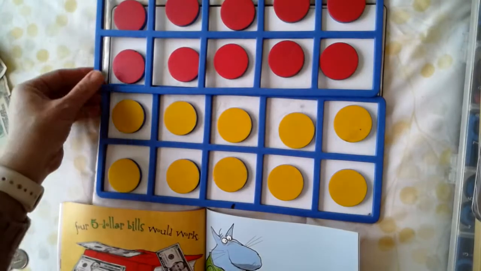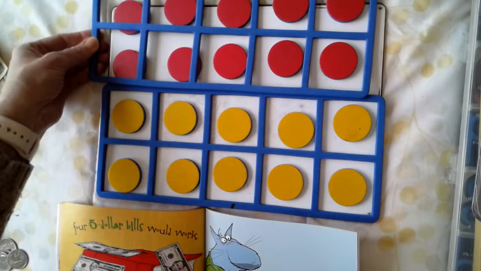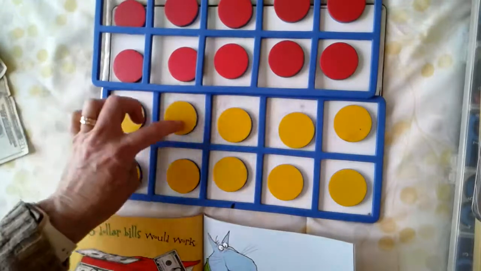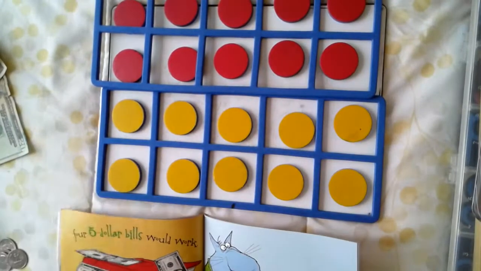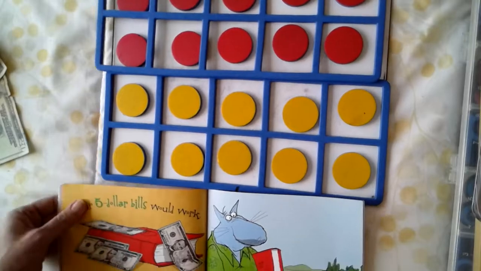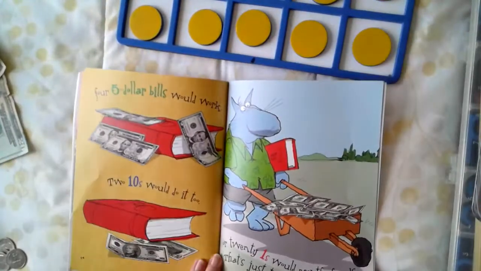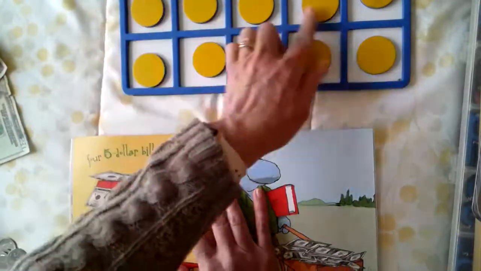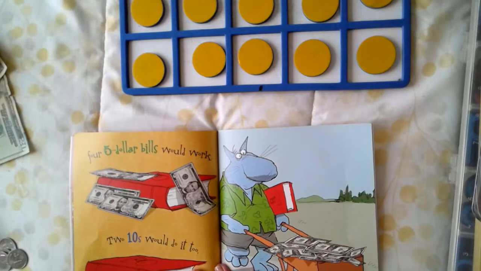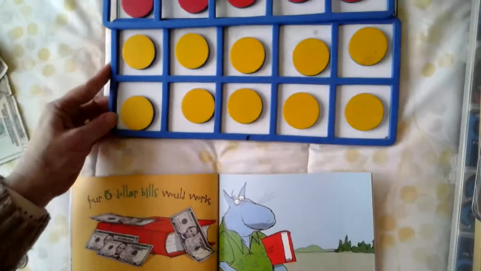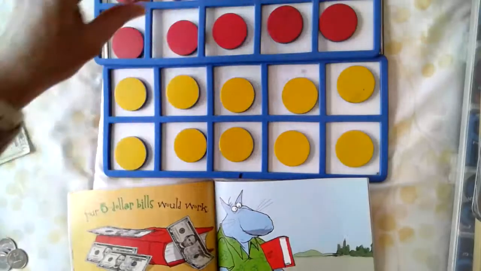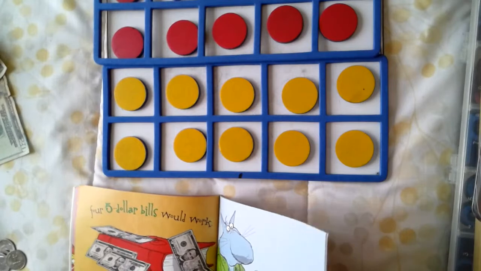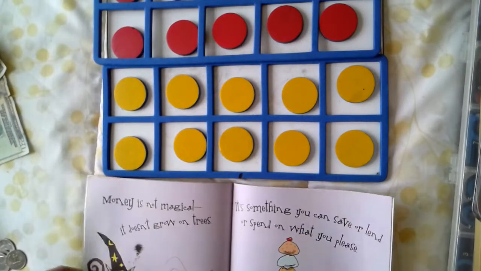Then we have 2 10 frames of 1, 2, 3, 4, 5, 6, 7, 8, 9, 10, 11, 12, 13, 14, 15, 16, 17, 18, 19, 20. $20. So the 4 $5, there's 5 in each row, so there's 1, 2, 3, 4. So you could pay with 4 $5 bills, or 2 of the 10s, there's 1 10 and there's 1 10, and all of them equal $20. It's all the same, just different ways to pay it.